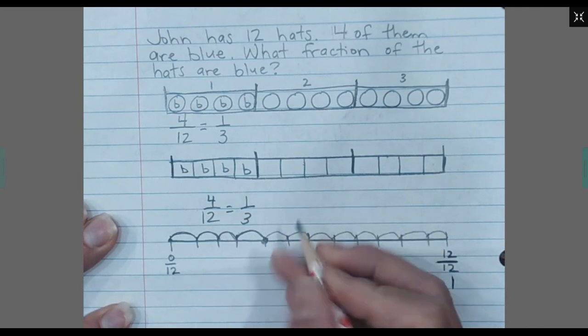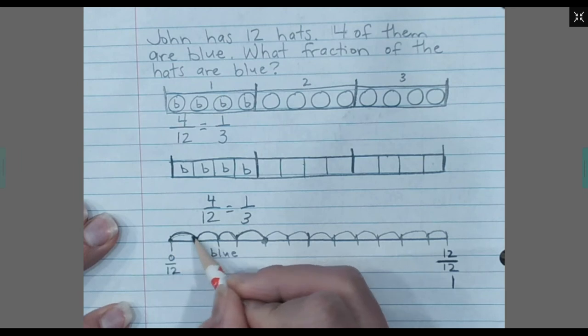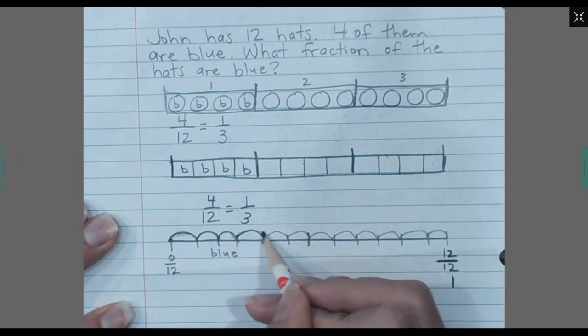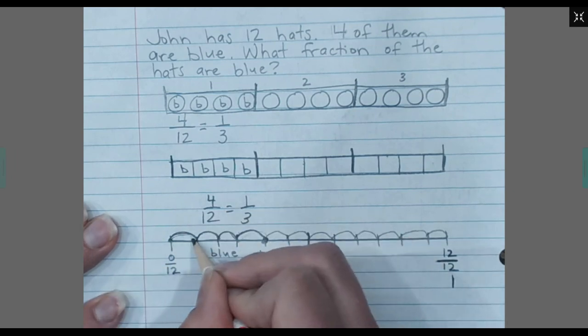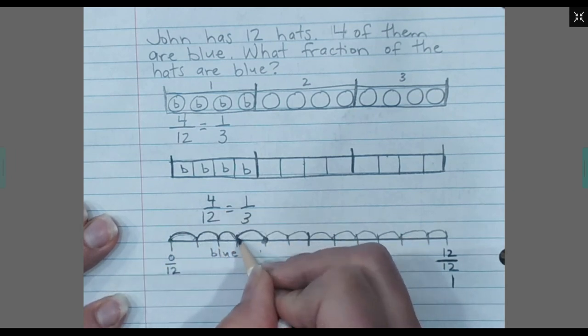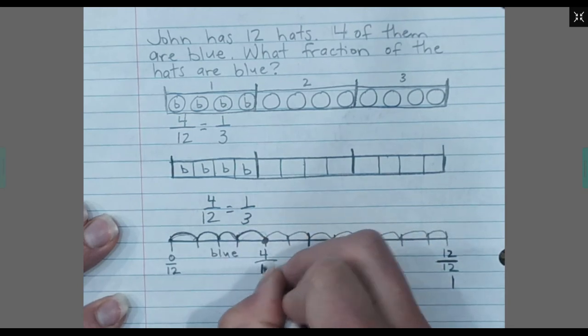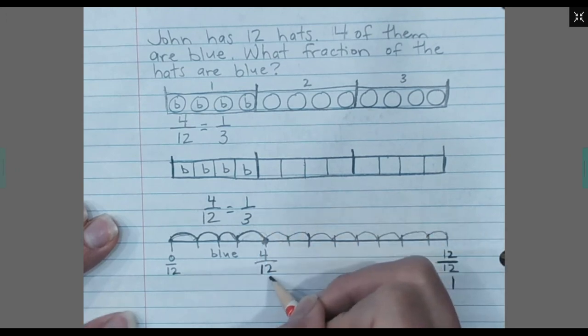Those are all blue. And what fraction is that? That'd be 1/12, 2/12, 3/12, 4/12. 4/12, not 4/4. Whoops. So 4/12 is blue.